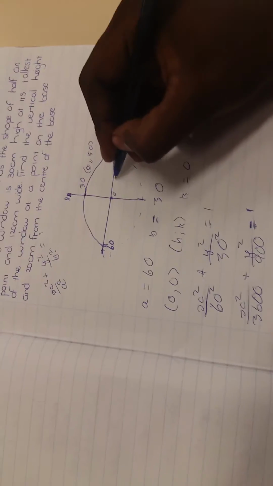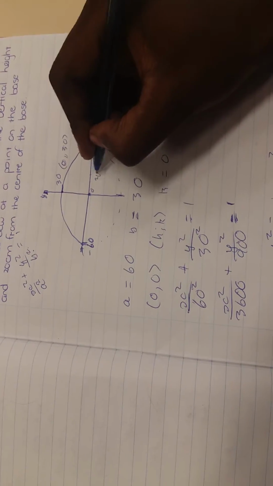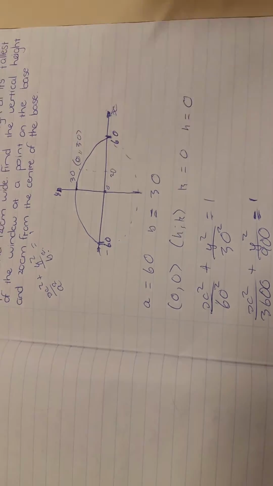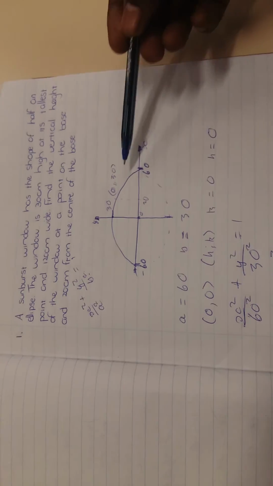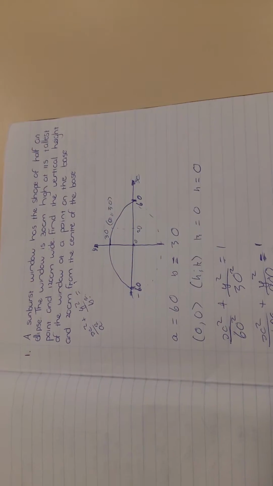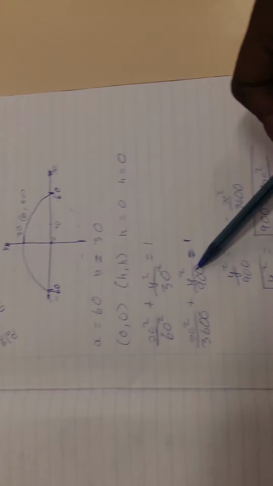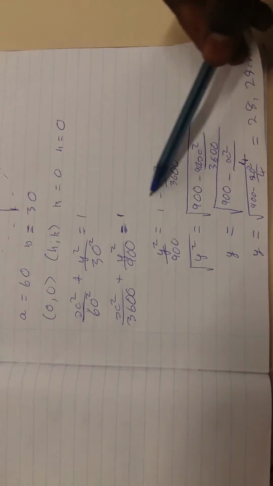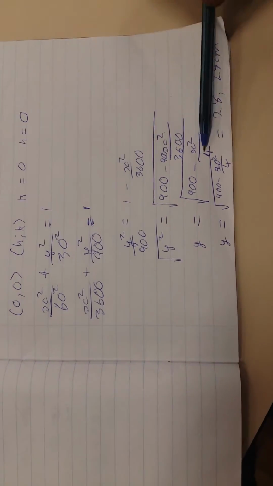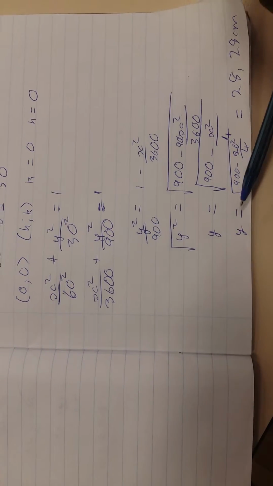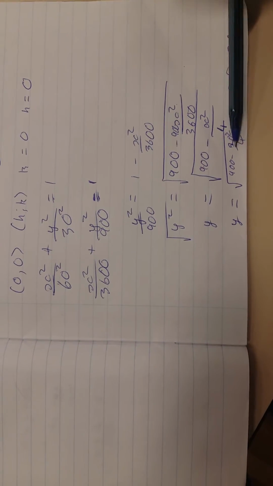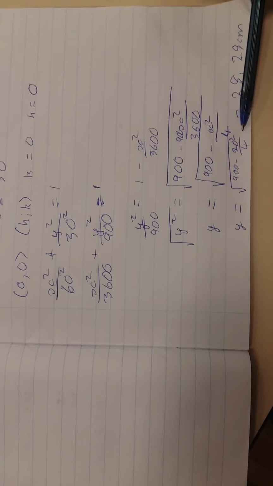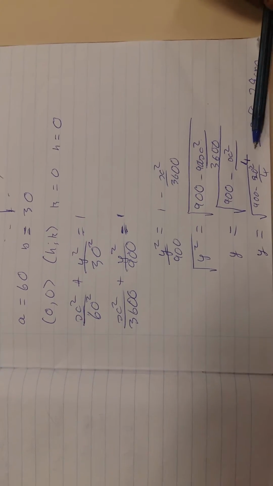So at any given point, you have to find the height. Now what you just have to do is to make y the subject of the formula, as you can see what I've done here. So the equation that you get is y equals the square root of 900 minus x squared over 4.